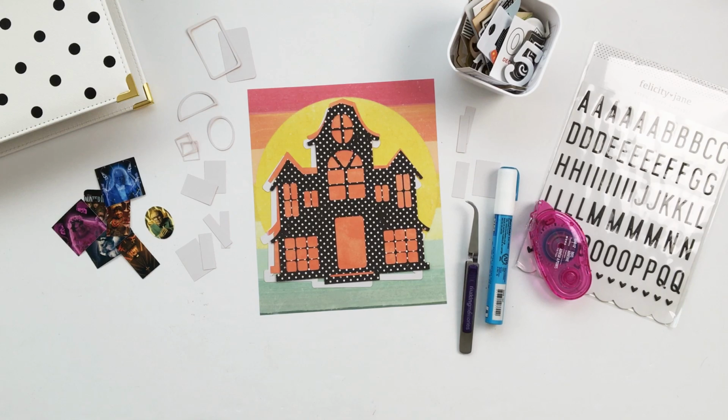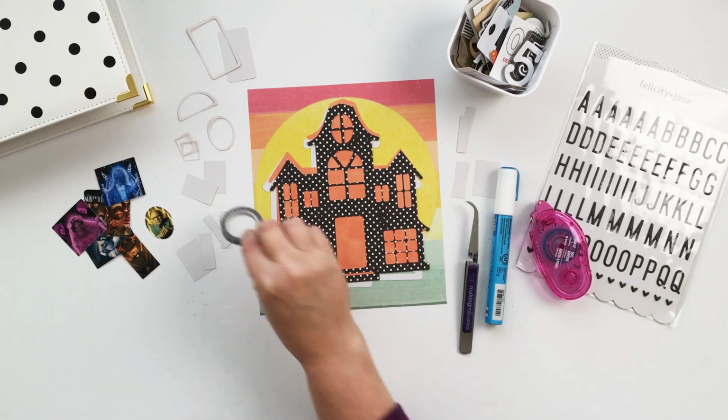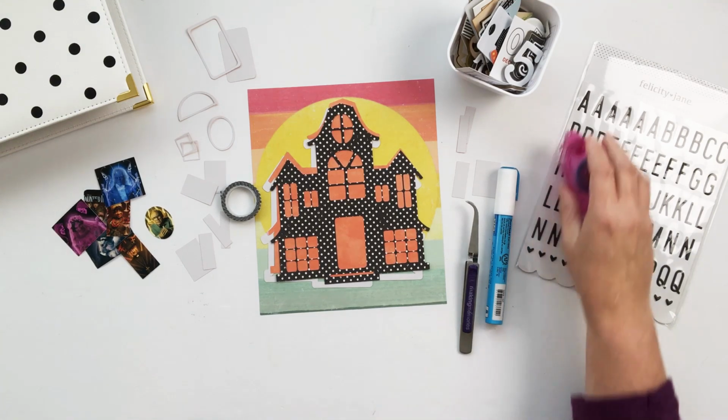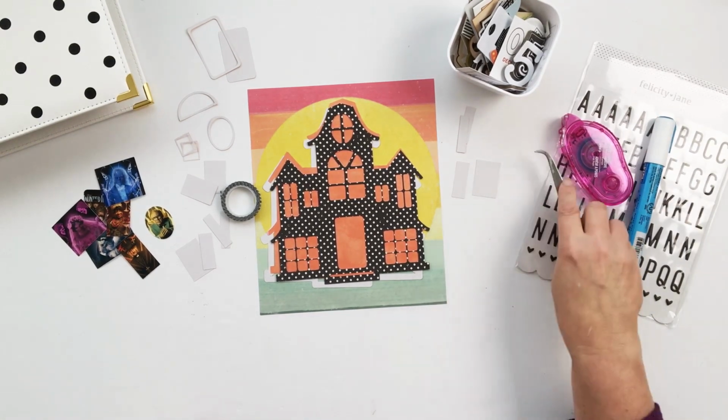I'm also just going to grab some of my adhesive, my glue pen, the little tweezers, and I have my cup of number 5 numbers and also an old alphabet from Felicity Jane. And then the last little thing is a bit of washi tape. And so let's get started on this fun little process.